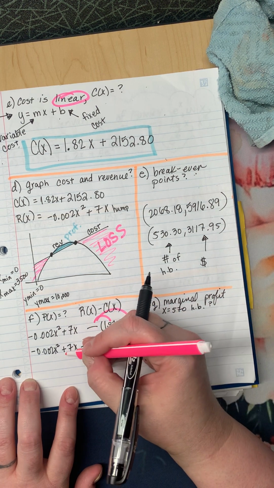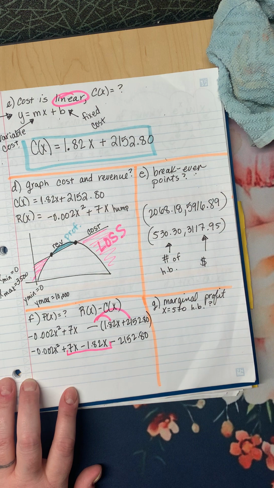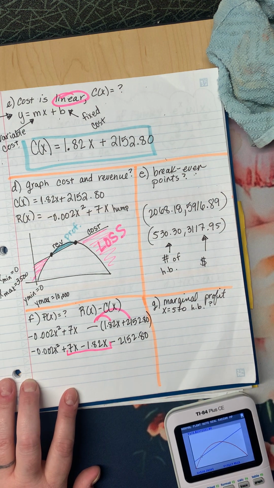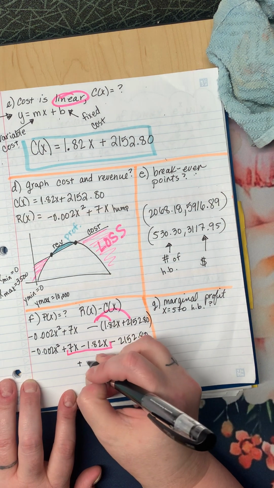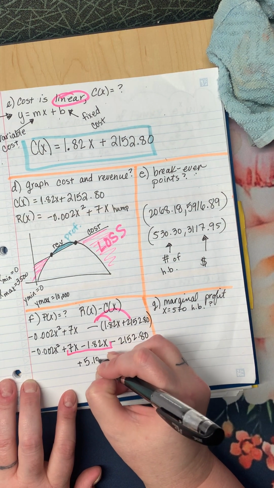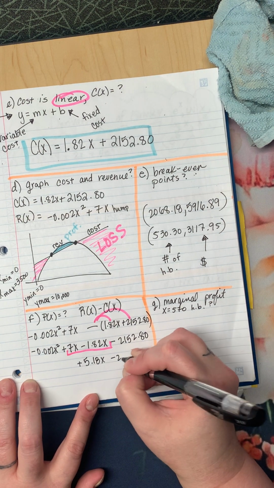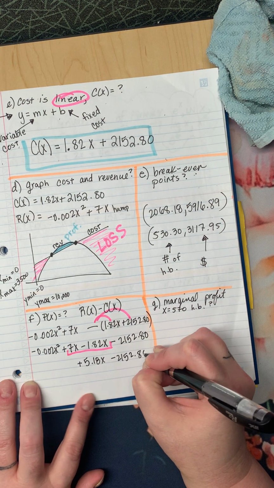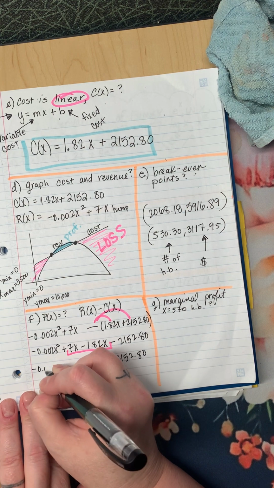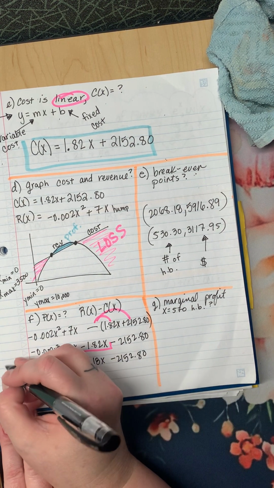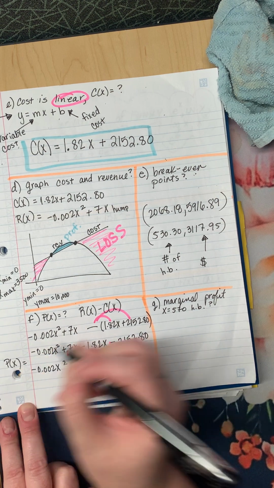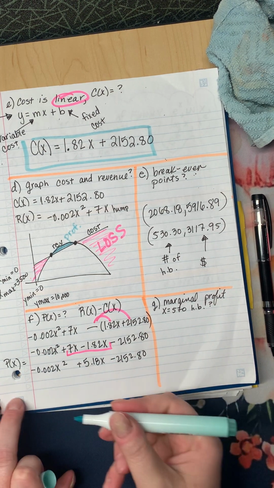I think these x's can combine, so we're gonna get a positive 5.18x. Bring down your naked number. Bring down that squared number. And hey, this is our profit equation. Woo.